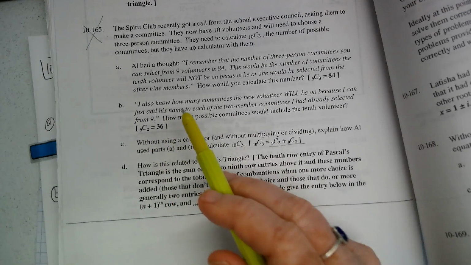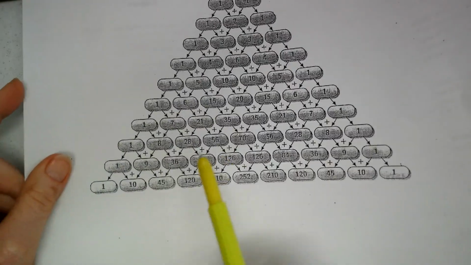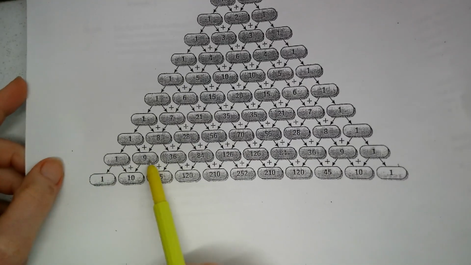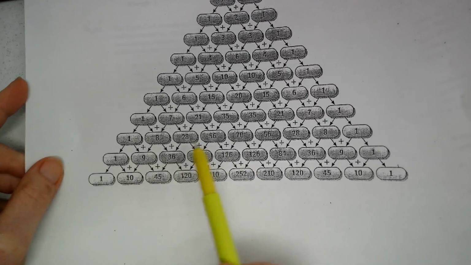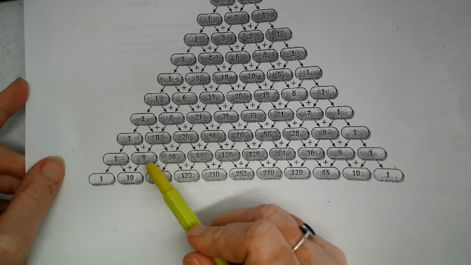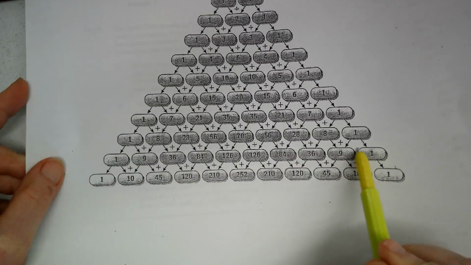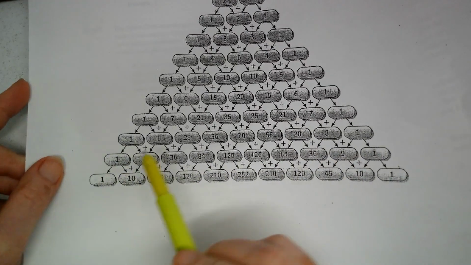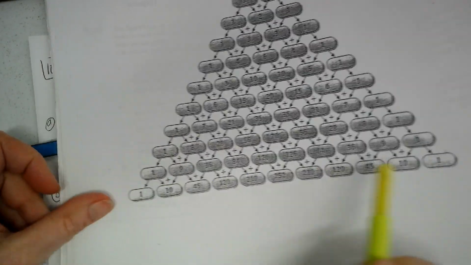And if you remember your Pascal's triangle, you might remember that the row of 9s would be something raised to the 9th power.